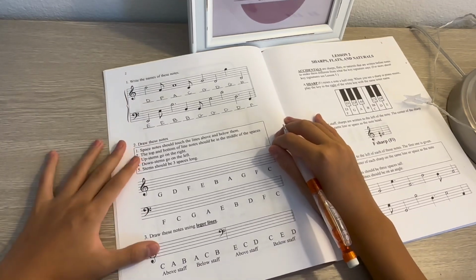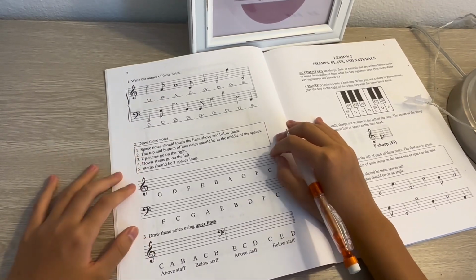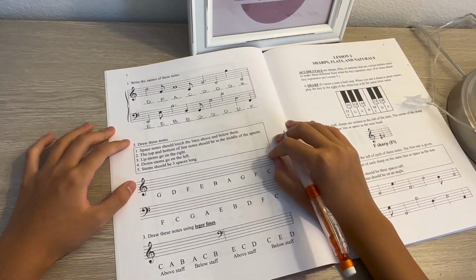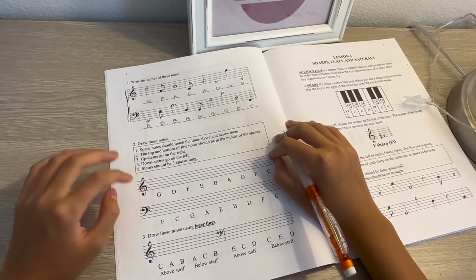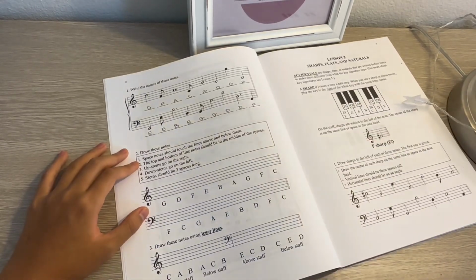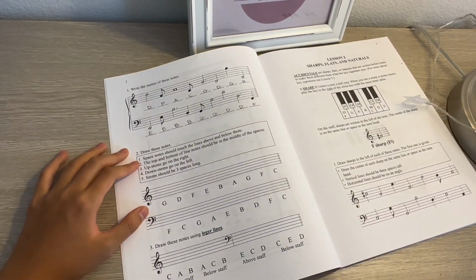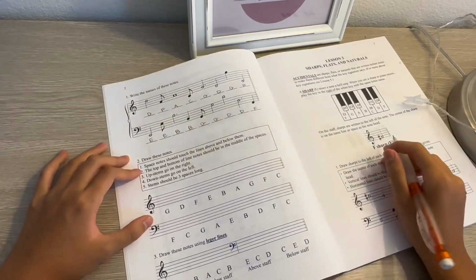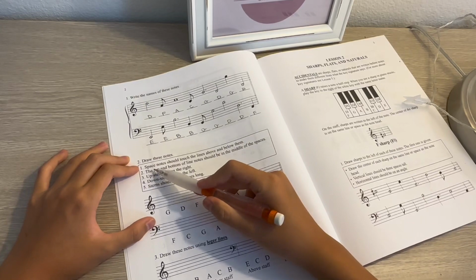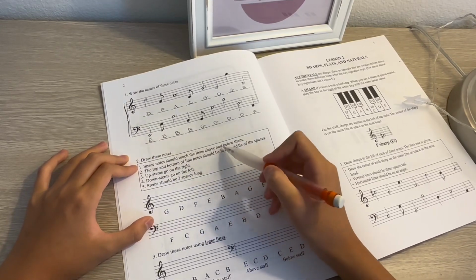Now let's move to our second section. So let's see what they want from us. So, okay, we will be naming these notes. All right, so, okay. So they want us to first space notes should touch the lines above and below them.